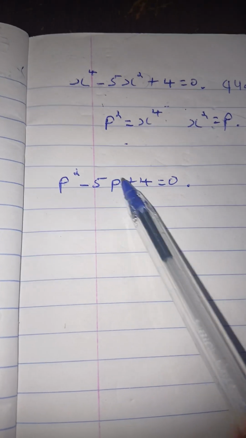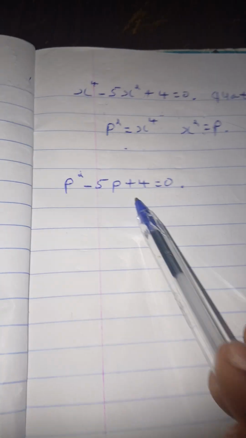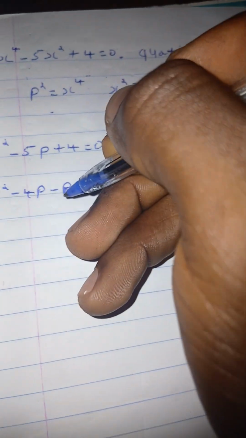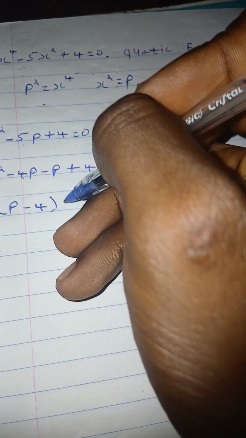And how does this work? You consider two numbers that add to give you minus 5, and these two numbers you must multiply to give you 4, and those numbers are minus 4 and minus 1. So moving on, I have p squared minus 4p minus p. Minus p is the same thing as minus 1p, plus 4 is equal to 0. Moving on, this is p open brackets p minus 4, plus minus 1 open brackets p minus 4.